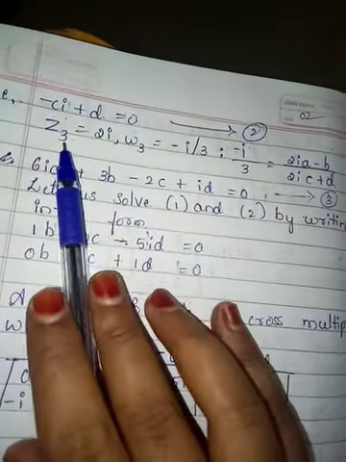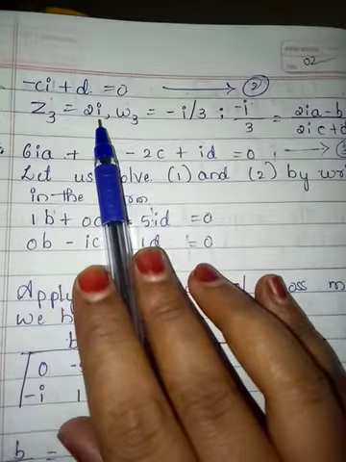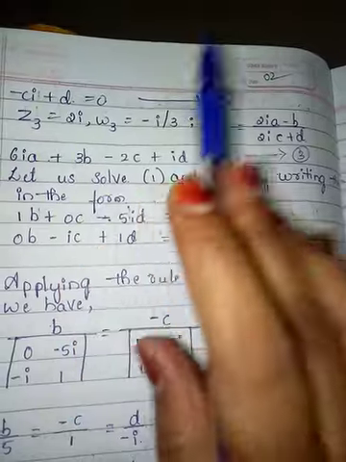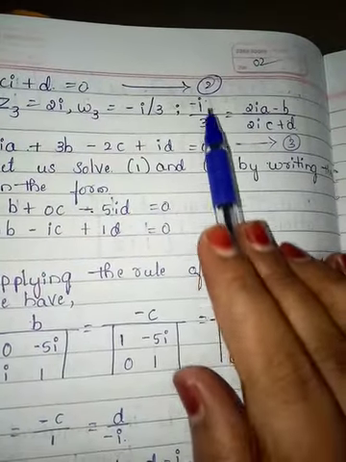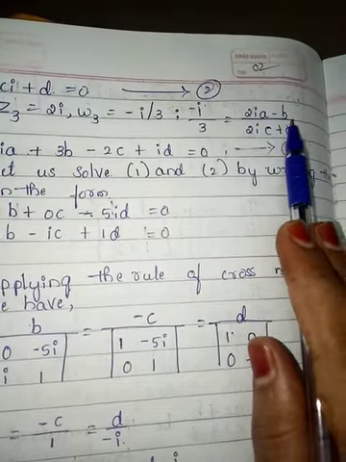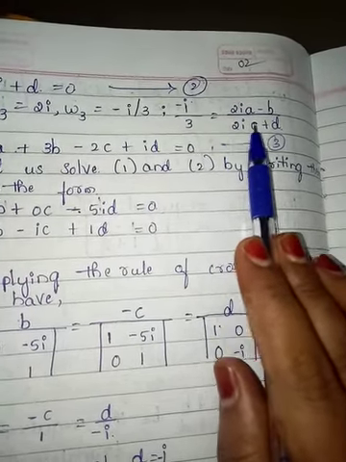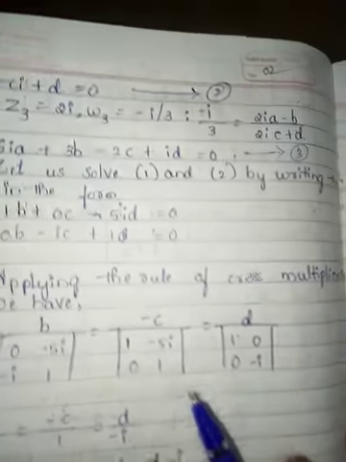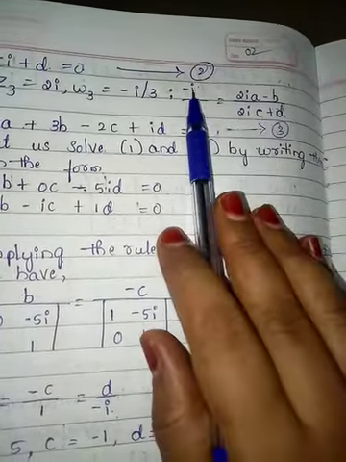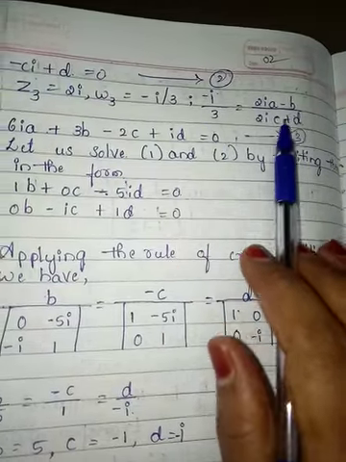Then for the next point, z3 = 2i, w3 = -i/3. Substitute these two points in the bilinear transformation. We get -i/3 = (2ia + b)/(2ic + d). Solve this one. Take the denominator to this side and solve.